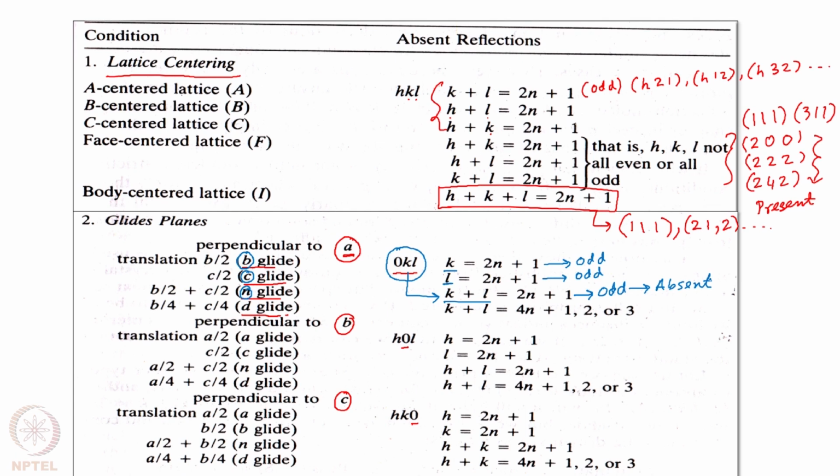What does it mean? In the case of 0KL reflections, 010, 030, 012, 011, all these will be absent for a B glide perpendicular to A.